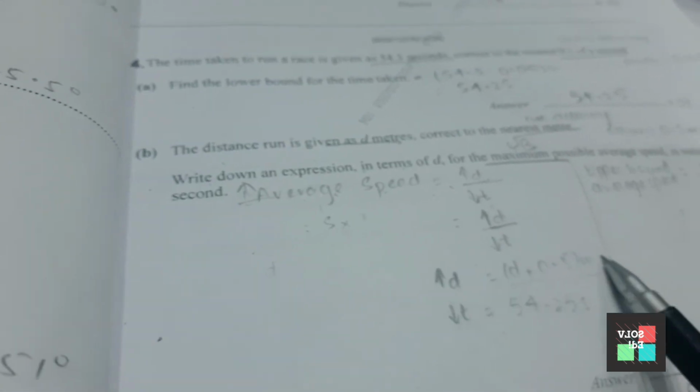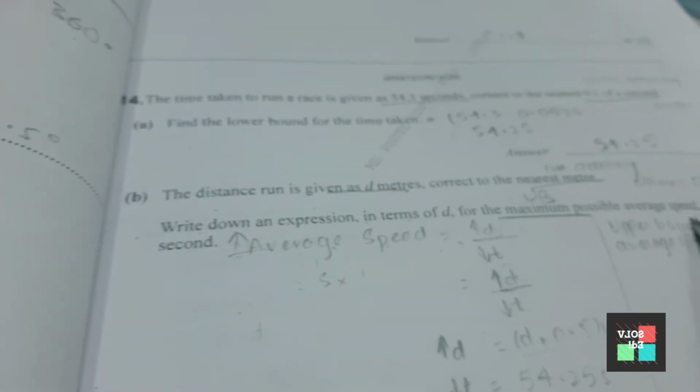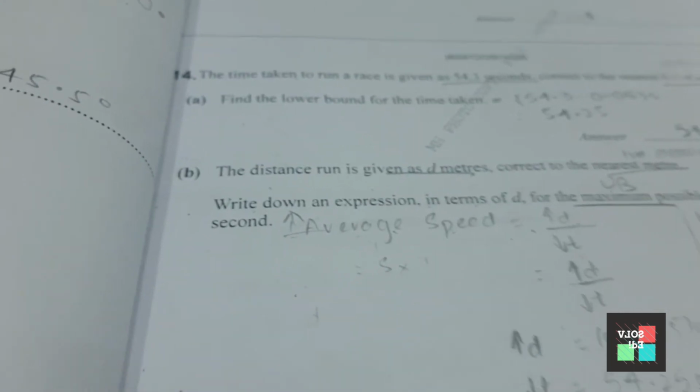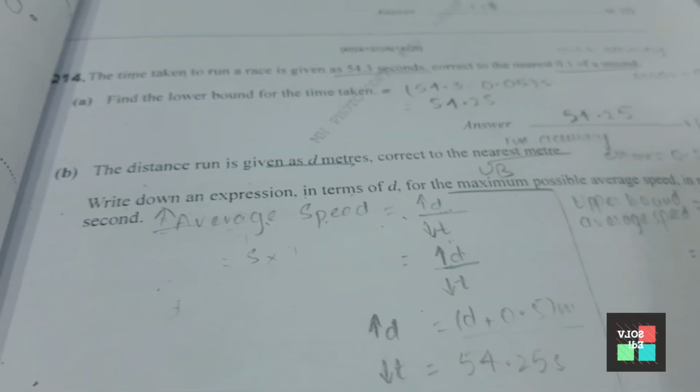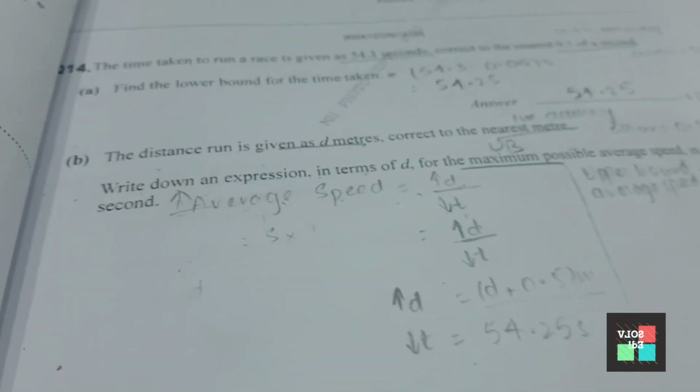And after calculating upper bound distance and lower bound time, we can express algebraically the upper bound average speed, which is this one.